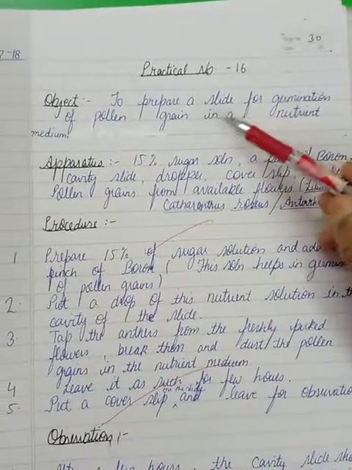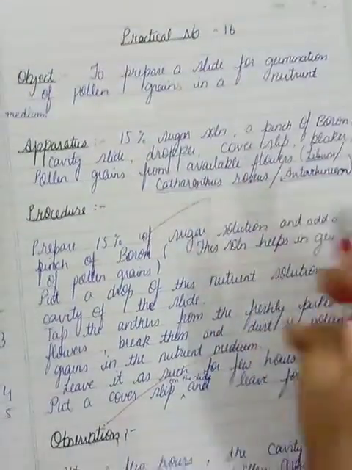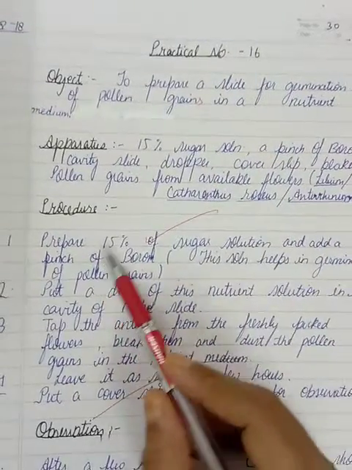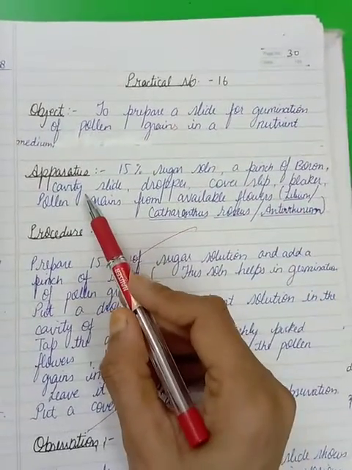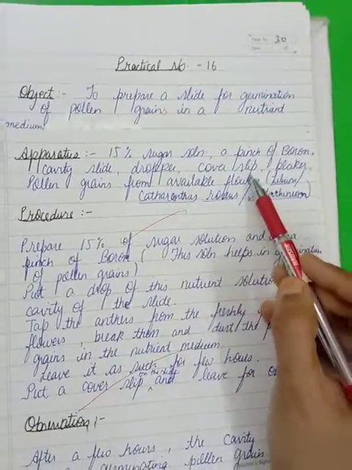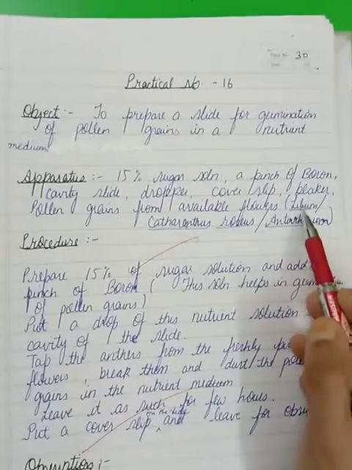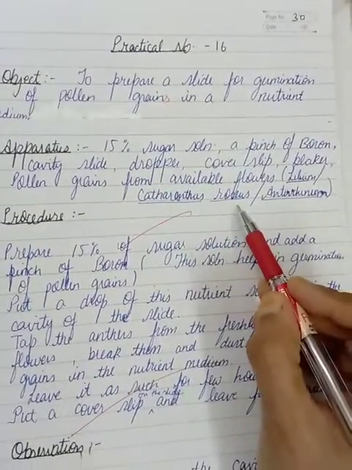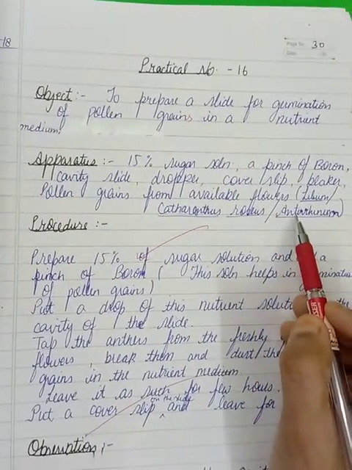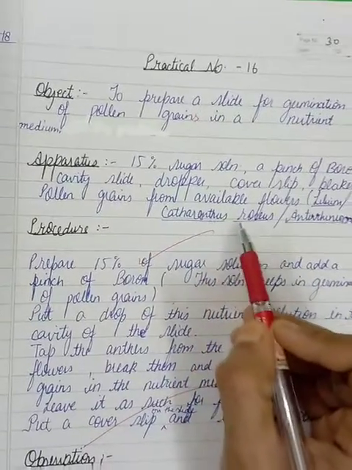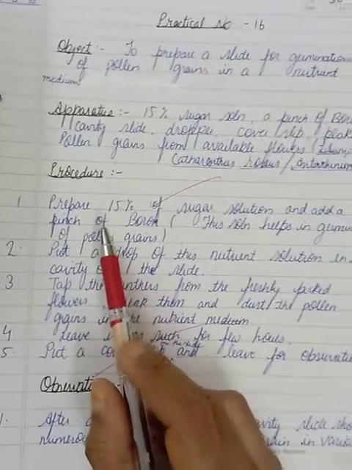Object: to prepare a slide for germination of pollen grains in a nutrient medium. Apparatus: 15% sugar solution, a pinch of boron, cavity slide, dropper, cover slip, beaker, and pollen grains from available flowers like lilium or Catharanthus roseus or antirrhinum. These are 3 different flowers, children, so any of these which is available we'll be using. Most probably we'll use Catharanthus roseus. So this is the requirement. The next heading is procedure.